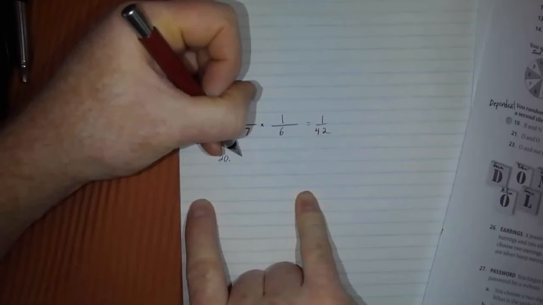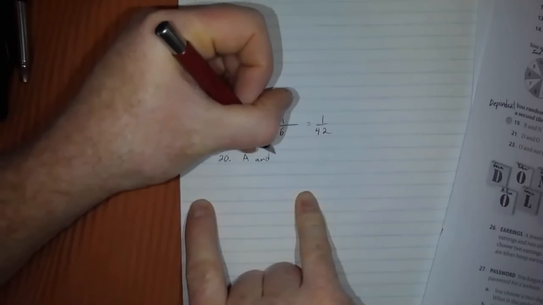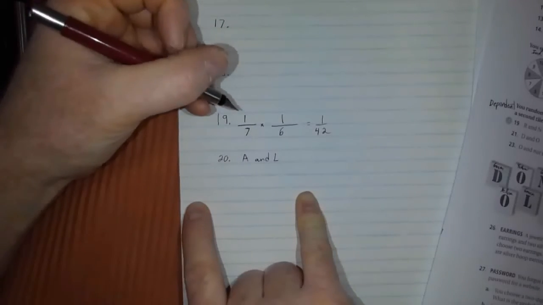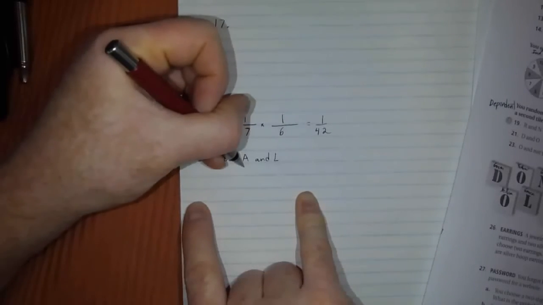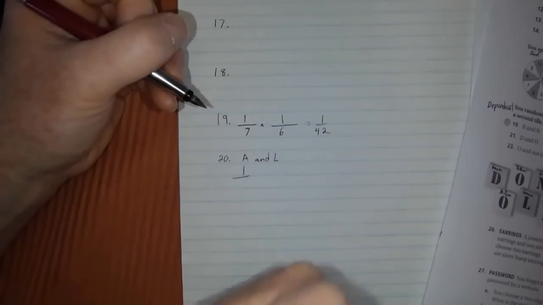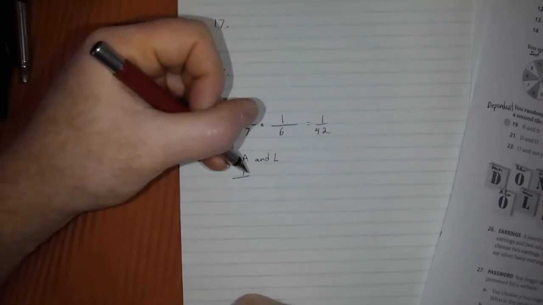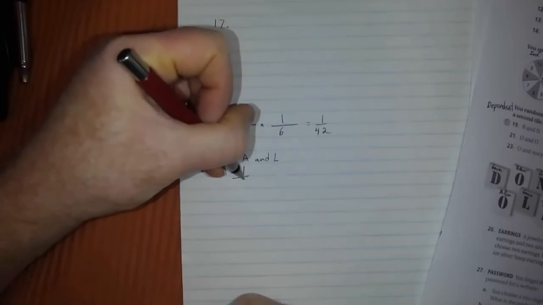Number 20. A and L. So what's my probability of an A? How many A's are there? 1. I'm starting fresh each question. How many L's are there? Or sorry, how many total? 7.